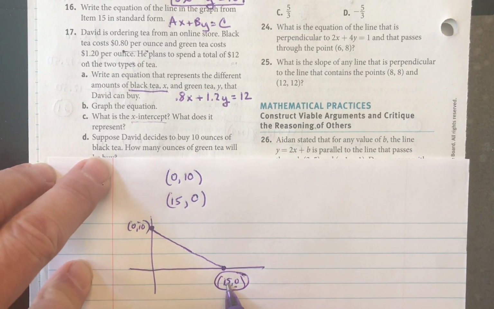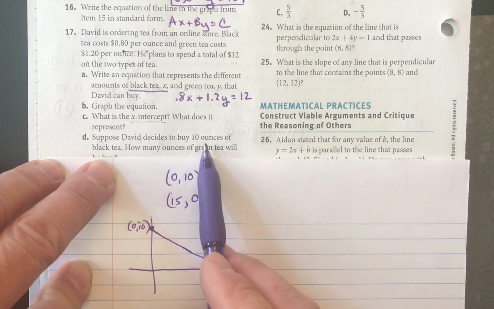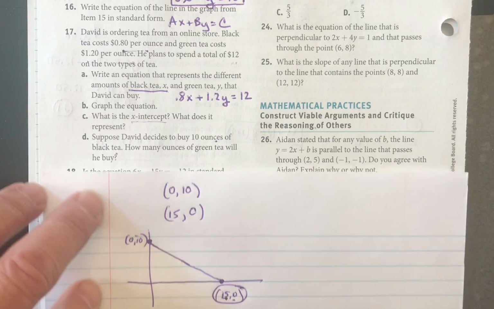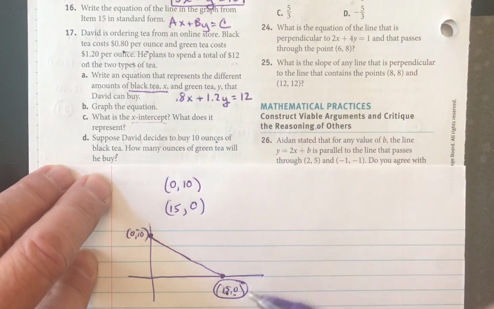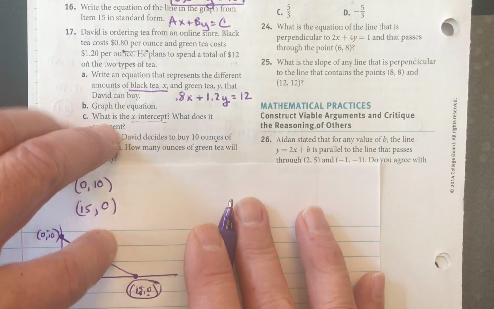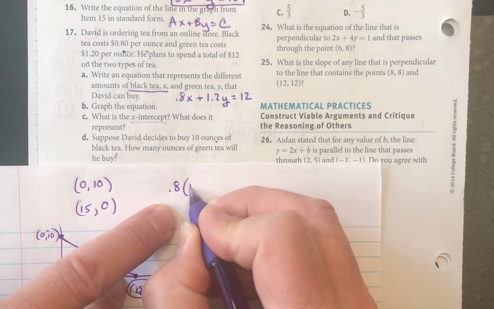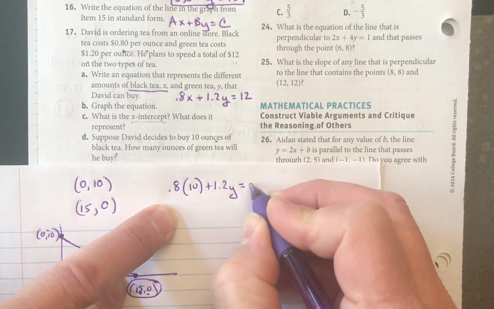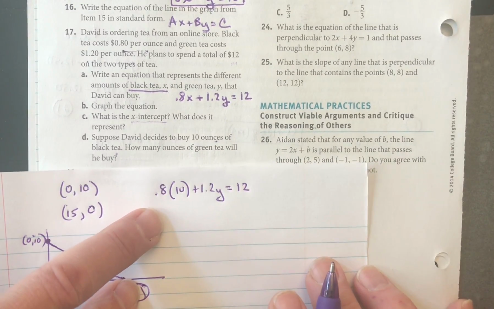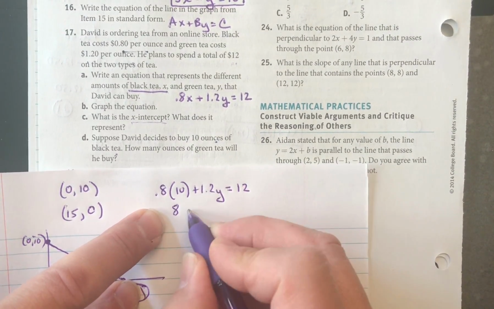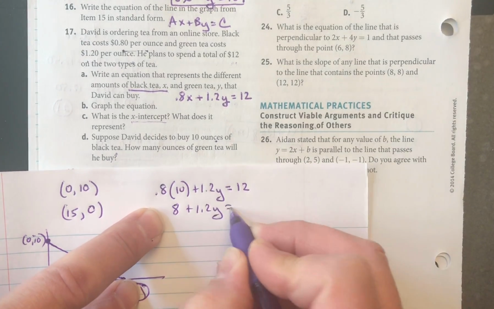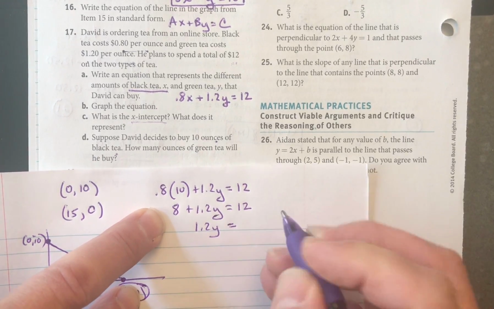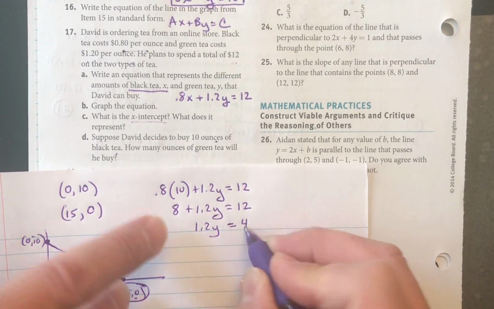Now, if he buys 10 ounces of black tea, well, if you have 10 ounces of black tea, that would be 0.8 times 10, and then you have 1.2 times y is equal to 12. So this would give you 8 plus 1.2y is equal to 12, or 1.2y is equal to 4.